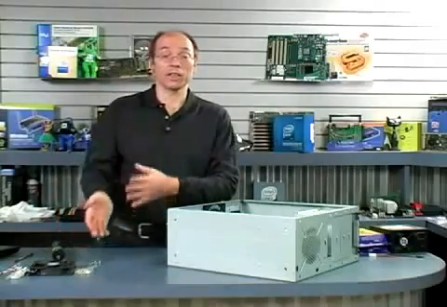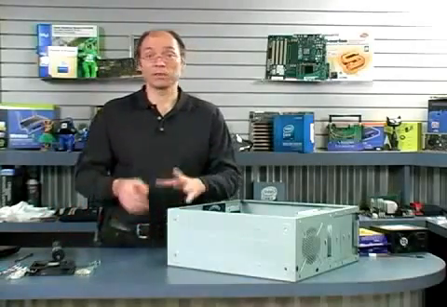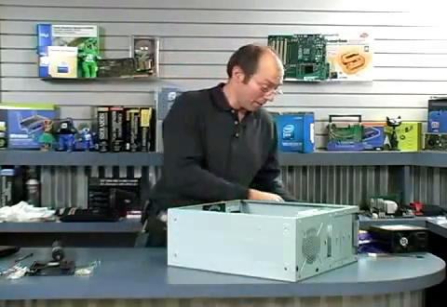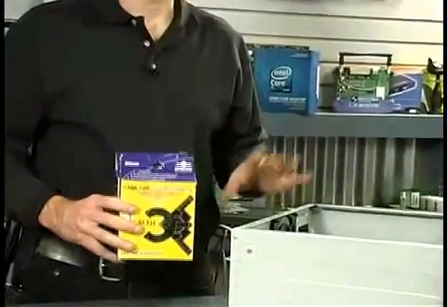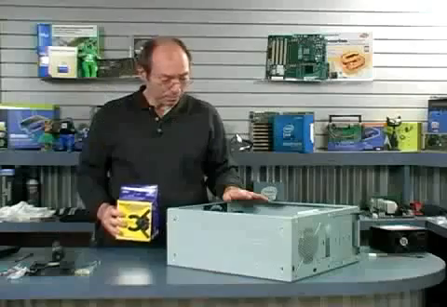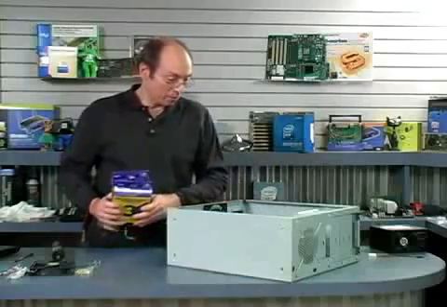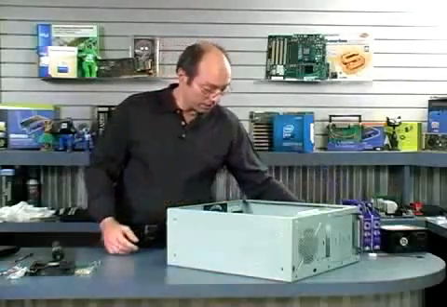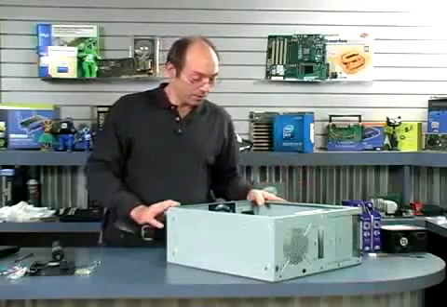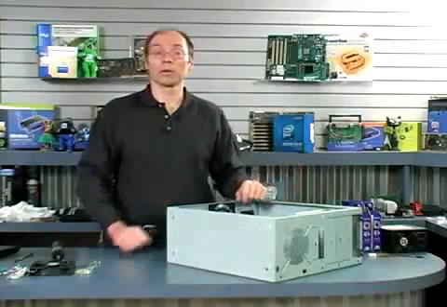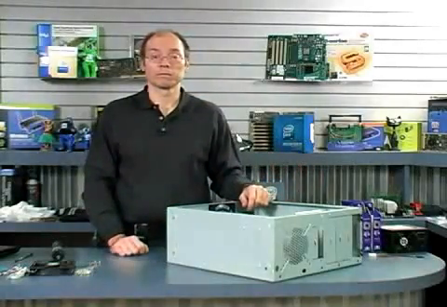It's also not necessarily a dual ball bearing fan or a hydrostatic bearing fan. So what I recommend is purchasing higher quality fans in order to install in the case when you assemble it. So at this point, we're ready to continue the build process by installing the motherboard and other components.